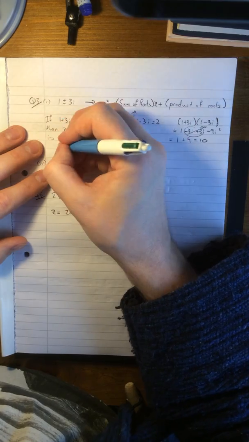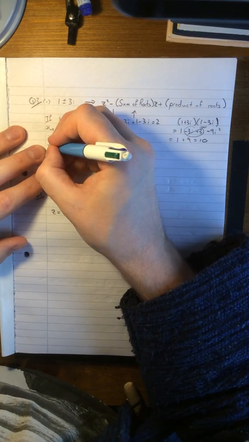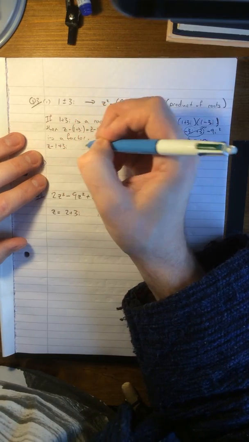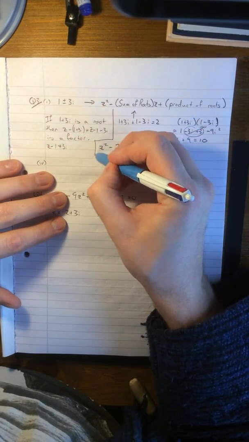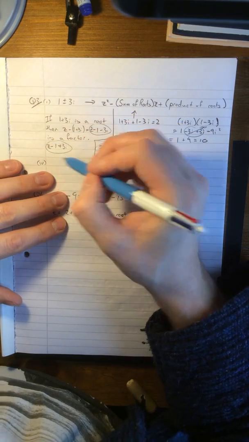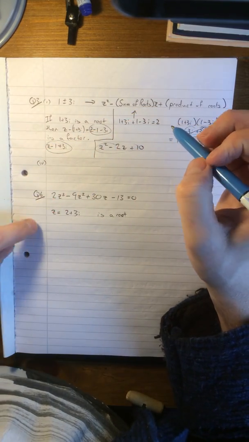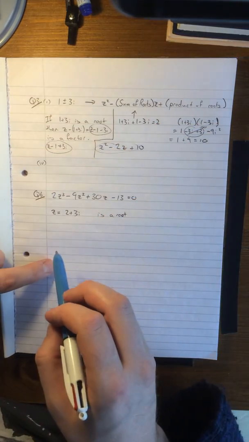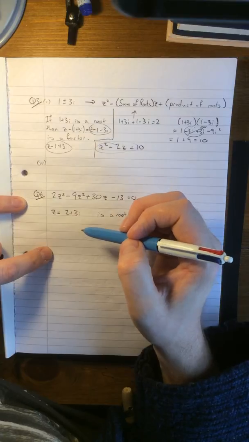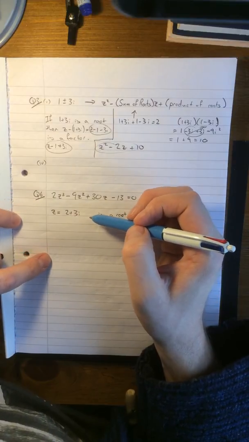Okay, and hopefully you can see the other factor is z minus 1 plus 3i. So to get to this answer, you could also multiply this by this in an array. I'm not going to do that here because we have an answer there, but I'll leave you to try that yourselves or see what happens in question 6 with something very similar.